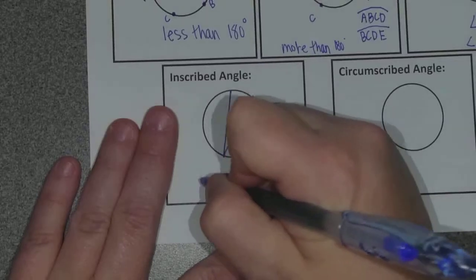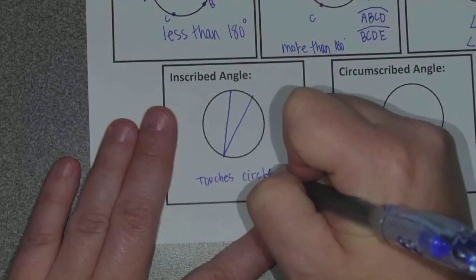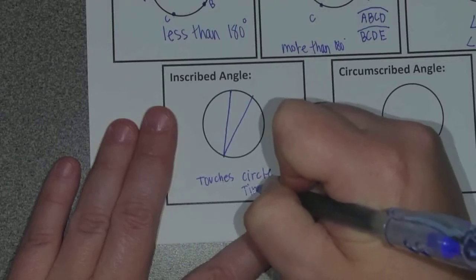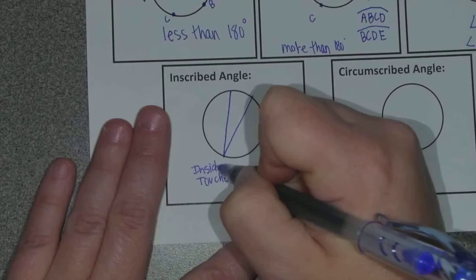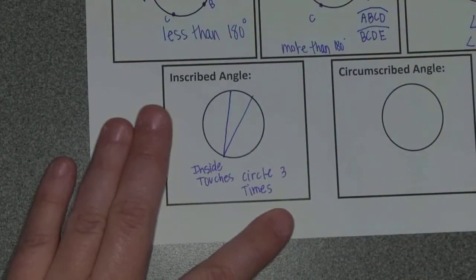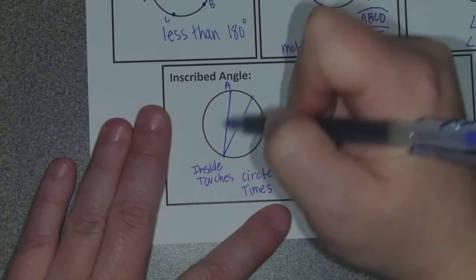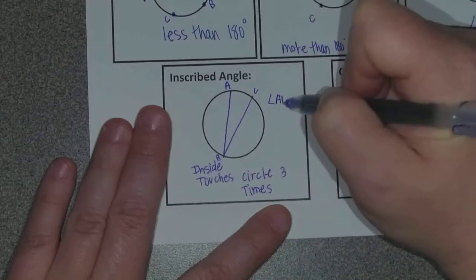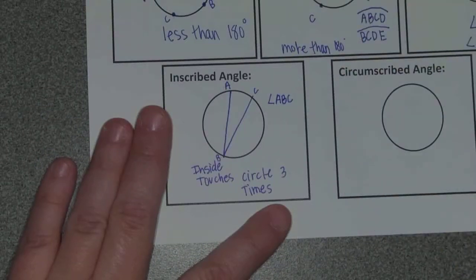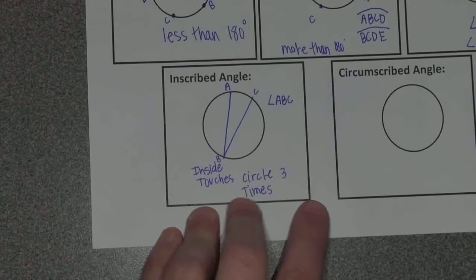It touches the circle 3 times. And it's inside. And again, just like when we just did the central angle, it's going to be described by 3 letters. So if this is A and B and C, then it would still be angle A, B, C. Okay? So inscribed is inside the circle.